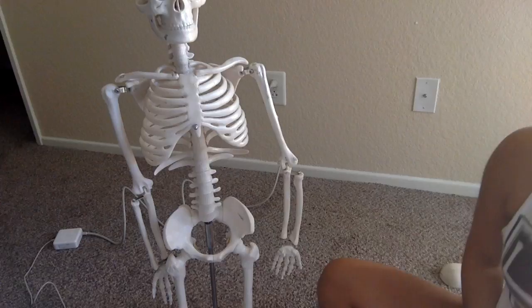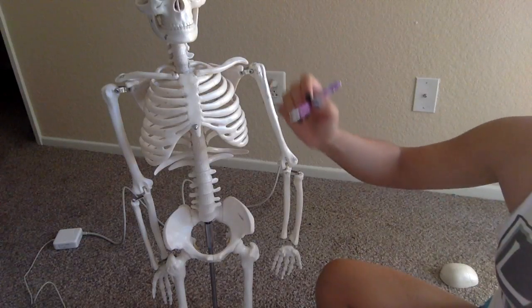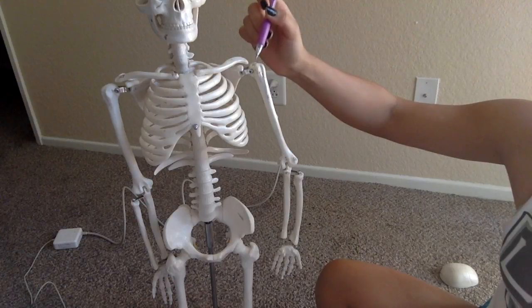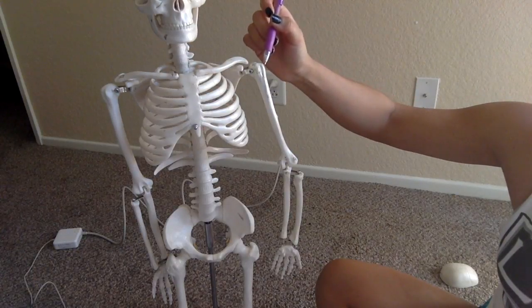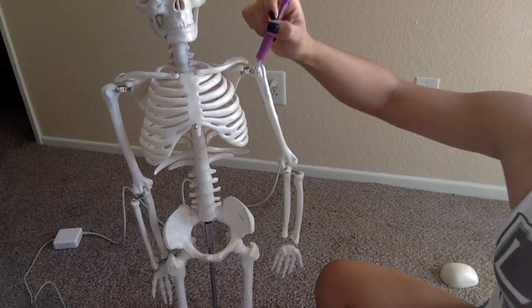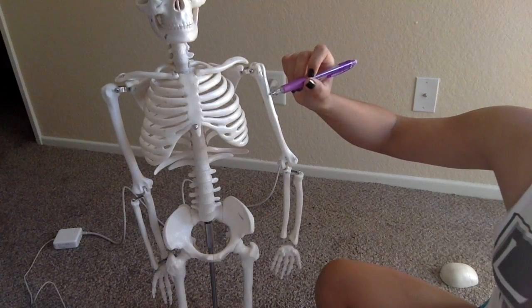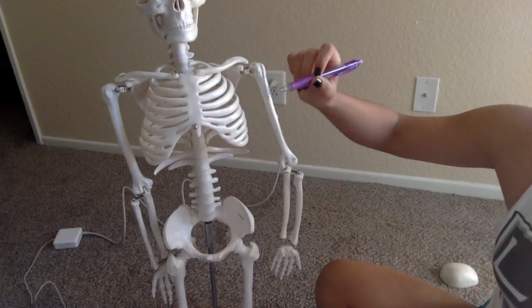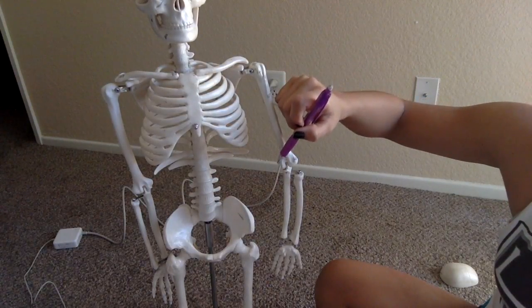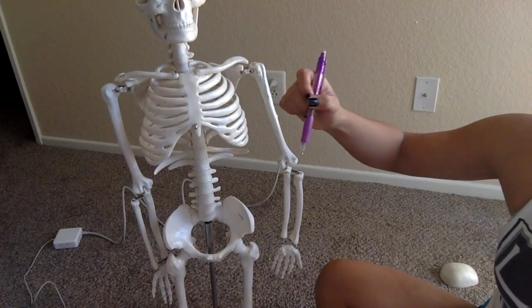Next, we have the arm. The humerus bone would be here. The head of the humerus would be up here. The greater tubercle would be here. The lesser tubercle would be here. The deltoid tuberosity would be here. The medial epicondyle would be here. The lateral epicondyle would be here.